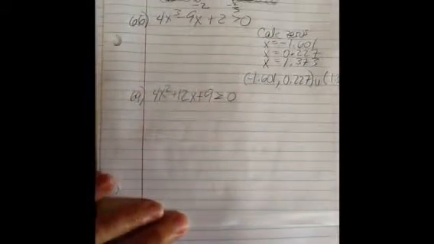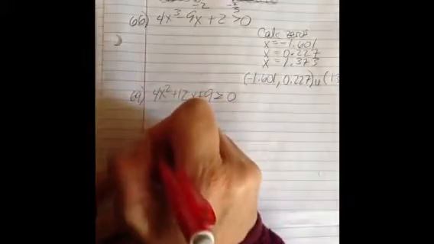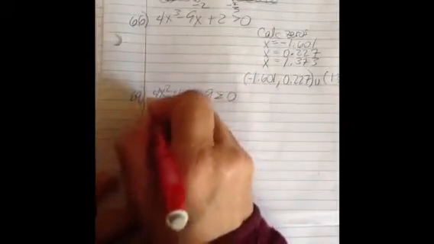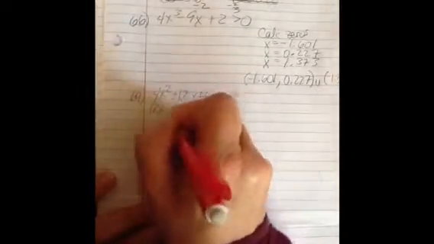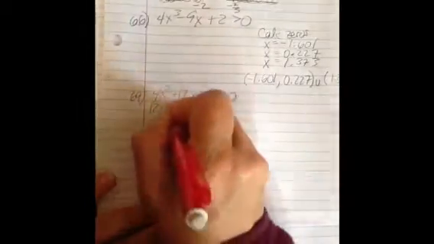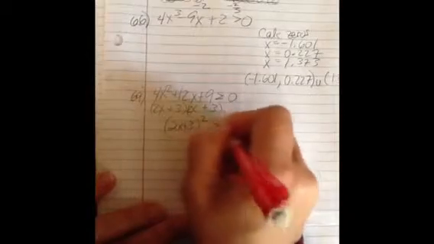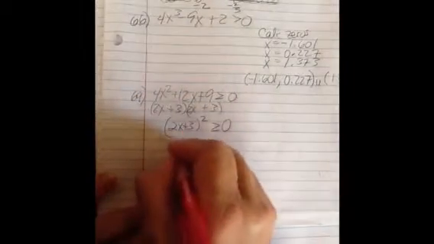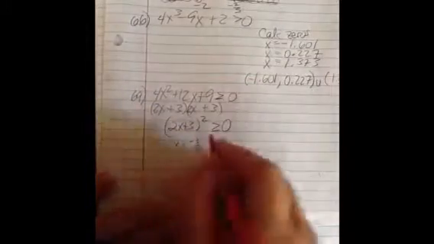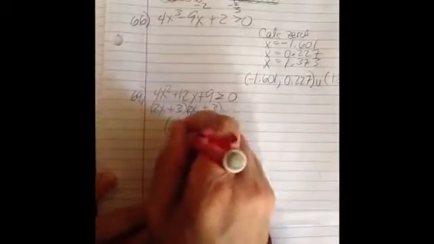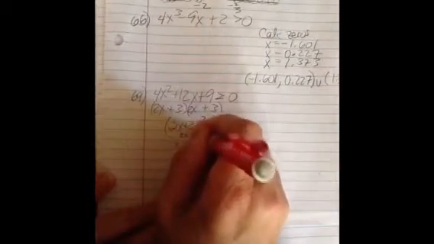Now I could factor these just to find out my zeros. This one happens to be factorable. I could get 2x and x, 2x, 3 and 3, 6x. So basically I have 2x plus 3 squared. So this is just going to touch, and it's going to touch at negative 3 halves. I set this equal to 0 and solved for x.